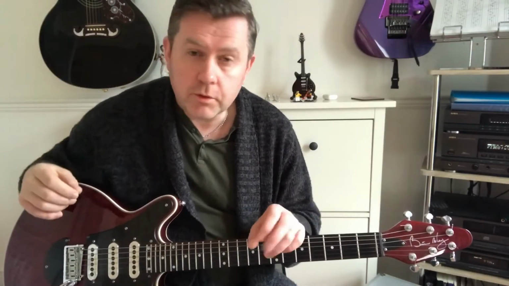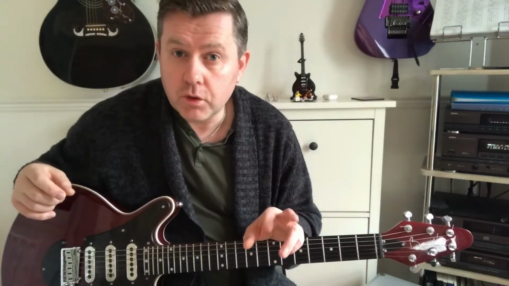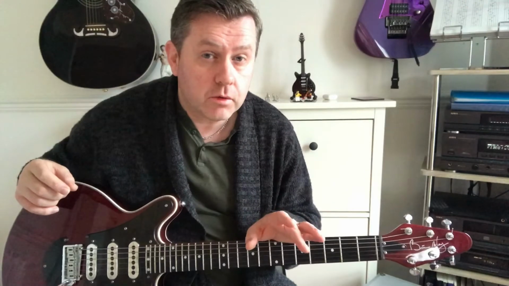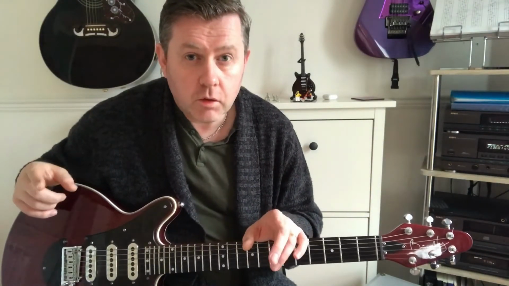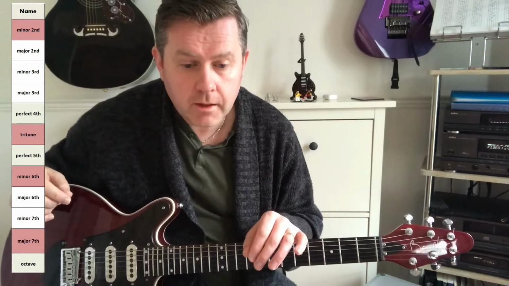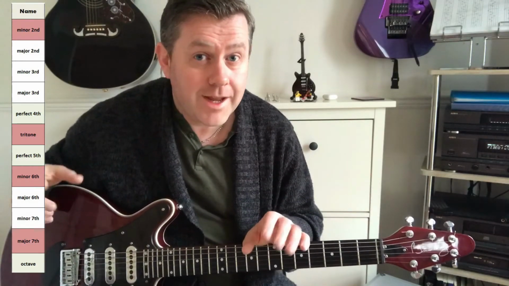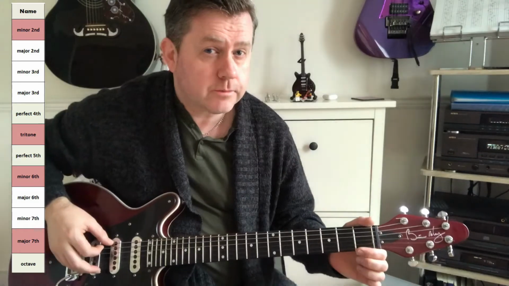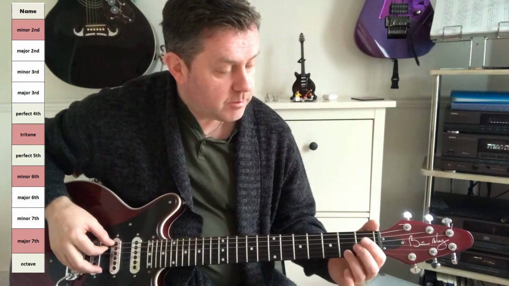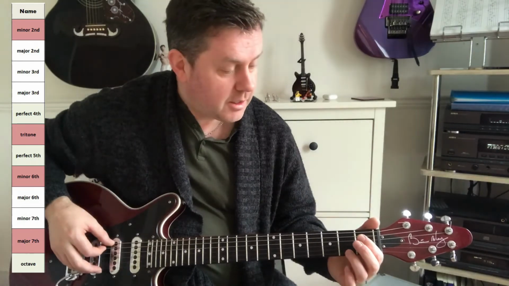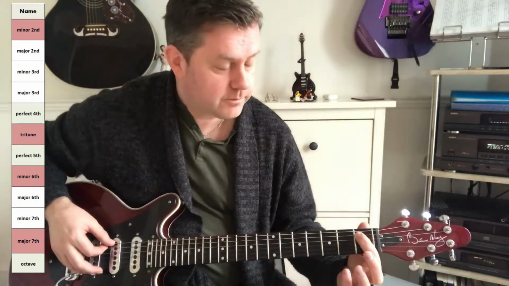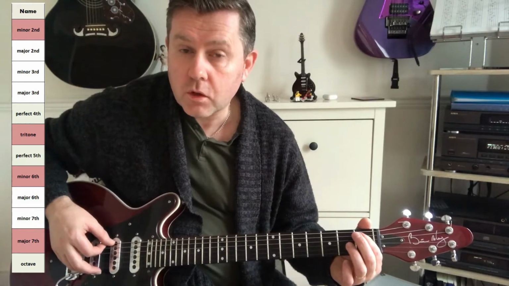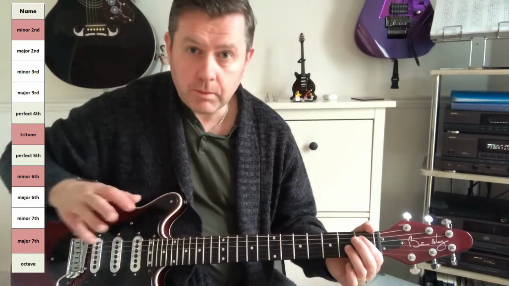So in musical terms, an interval is the space between two notes, or the relationship between one note and another note. We're going to put a chart up on the screen and explain this, and we can see there the list of intervals. So to explain, we picked the A note on the A string. That was our root note. The relationship between that note, A, and the next note on the first fret, between open and first, would be a minor second. And we could apply that rule to any note.